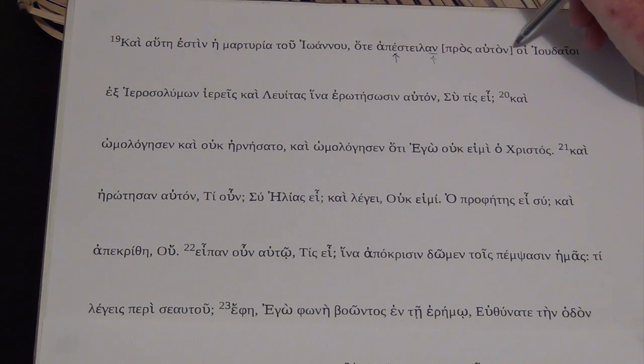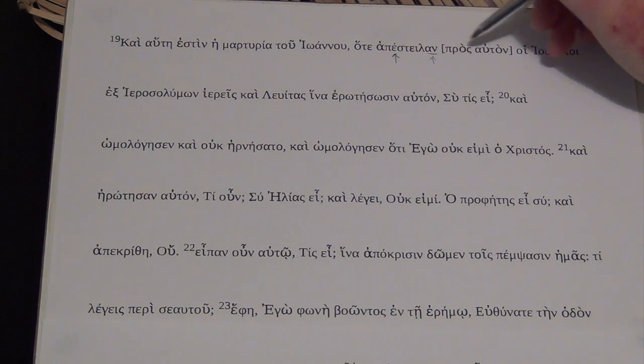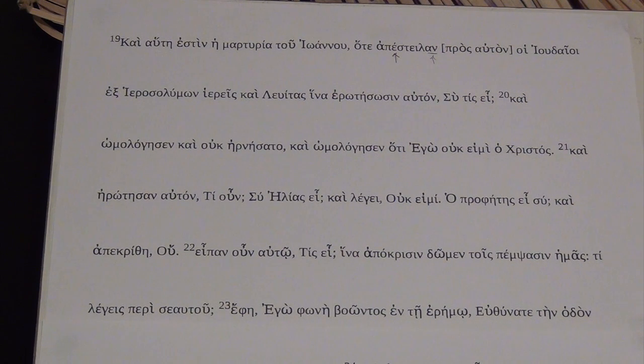Now this is in square brackets because it's found in some of the ancient manuscripts but not others, and it's a bit of a toss-up really whether it should be included or not. It's hard to tell what John actually wrote, whether he wrote those words or not, so they've just been included there in the square brackets.